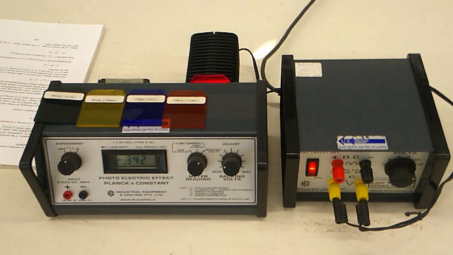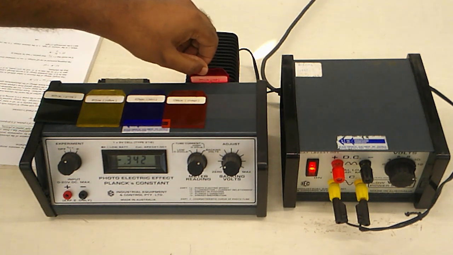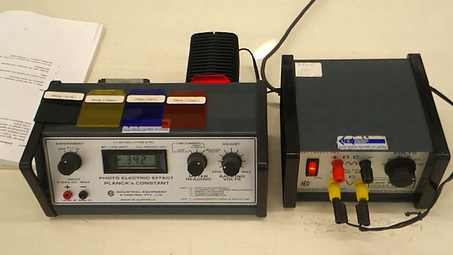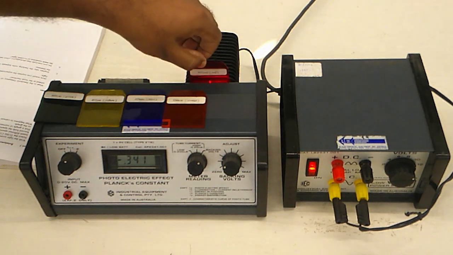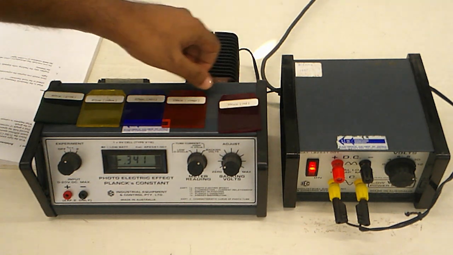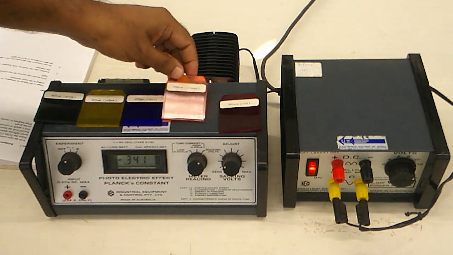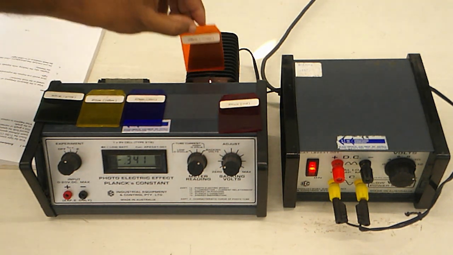Now the next thing is to repeat the same procedure with the red color for two more trials, or three more trials, to write the data for data table number two. Once you have finished with the red filter color, you shall then replace it with the next filter color. Okay, it's on you. You can choose either orange or yellow, etc.